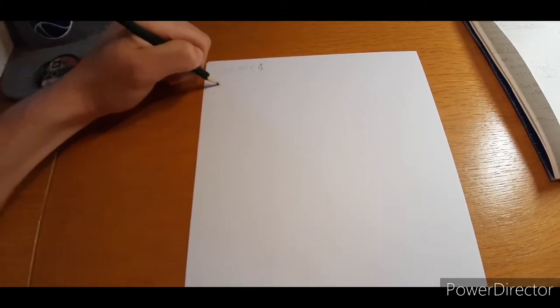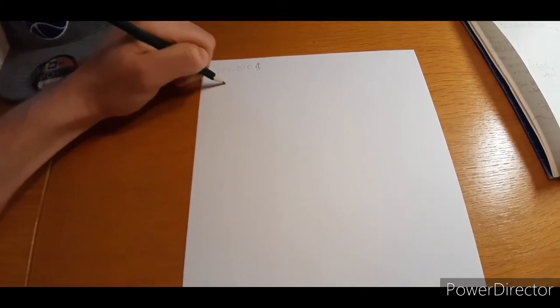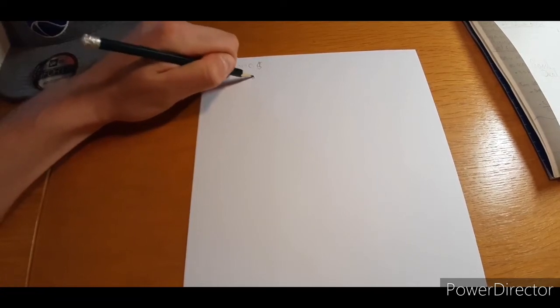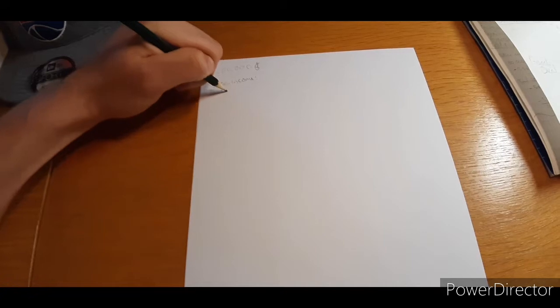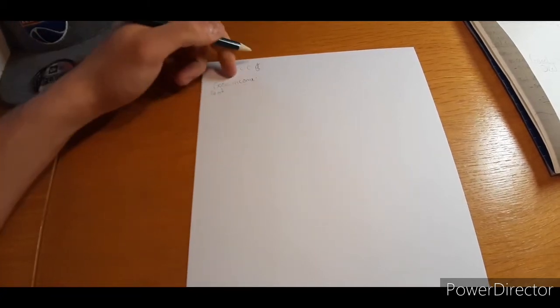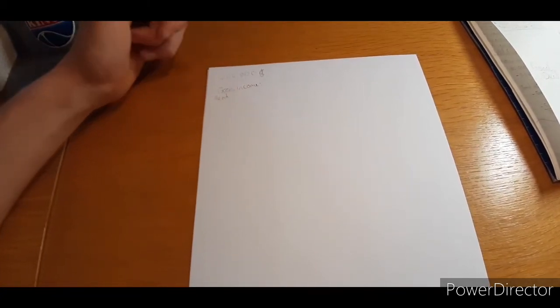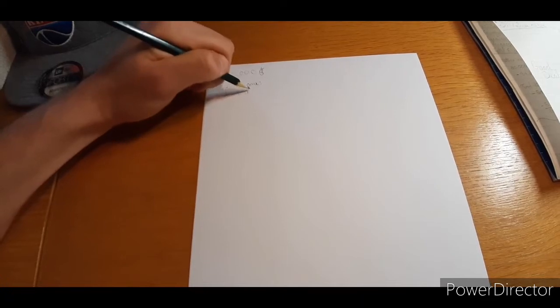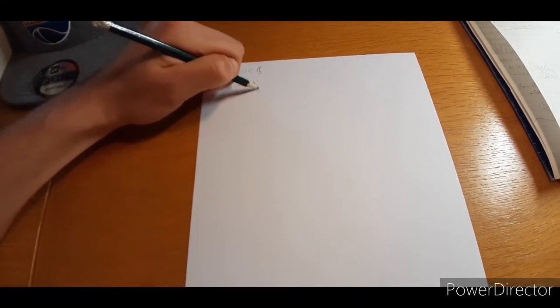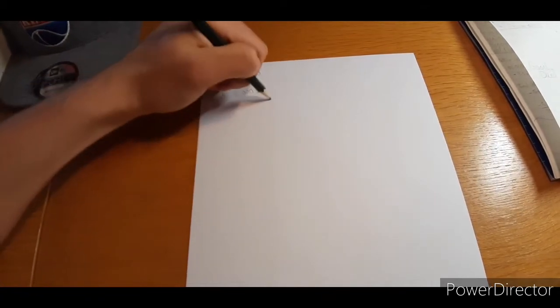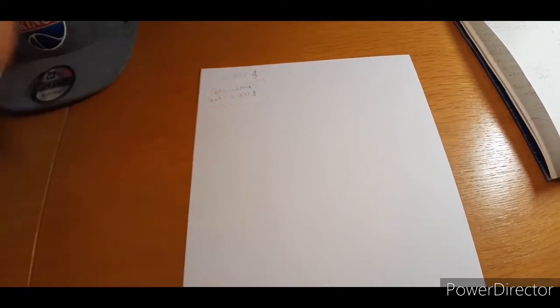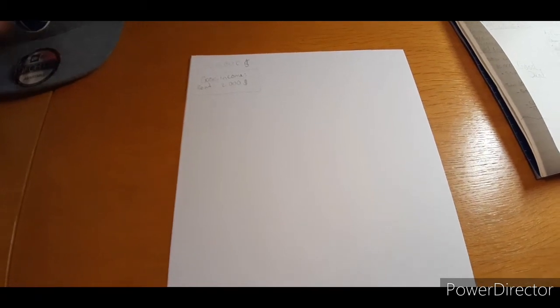So let's put gross income, and that will be the rent of the tenants, right? Whether you actually receive from the tenants, and that will be $2,000. So this is our gross income box. This is how I do it. This is the easiest way, I think.